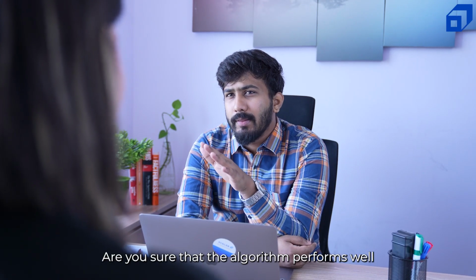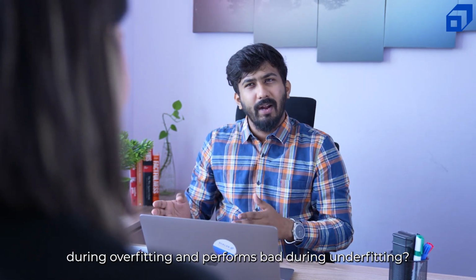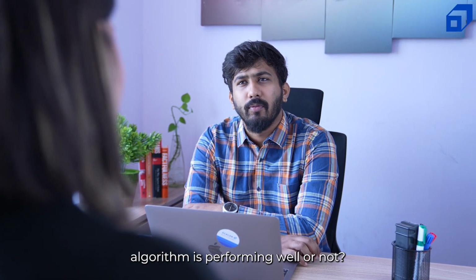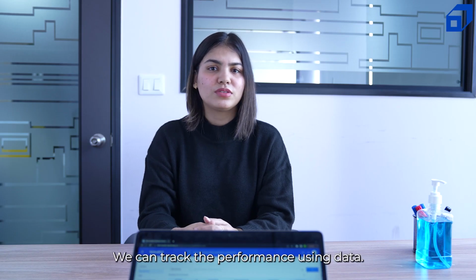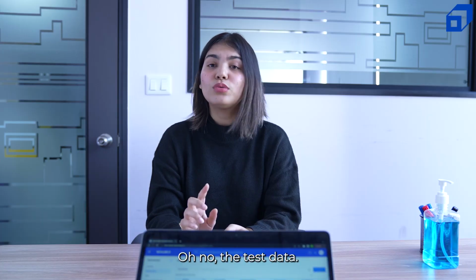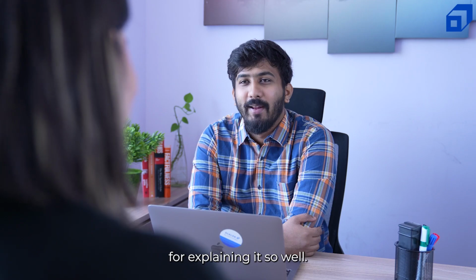Are you sure that the algorithm performs well during overfitting and performs bad during underfitting? Yes, sir, 100%. But how will you find if the algorithm is performing well or not? We can track the performance using data. Which data? Your data. Oh, no, the test data. Great, I didn't know that, so thanks for explaining it so well.